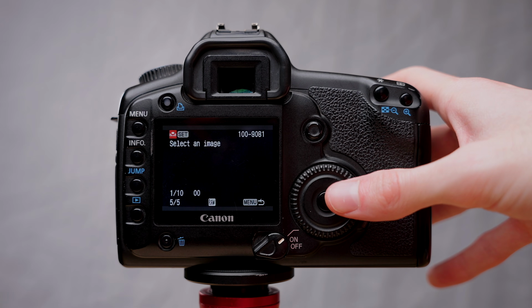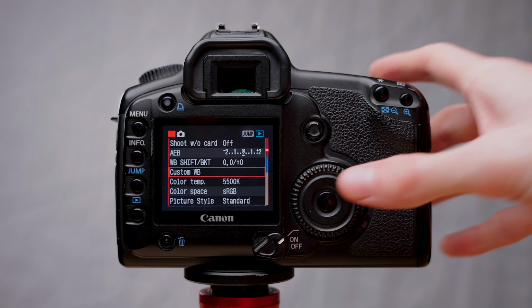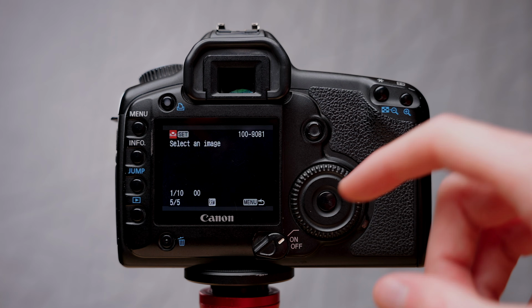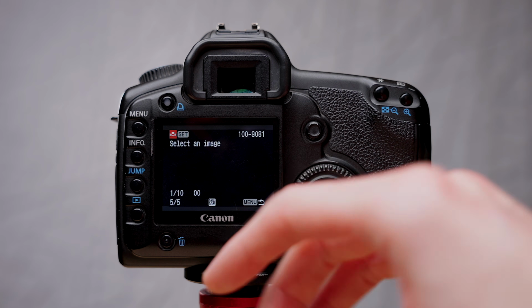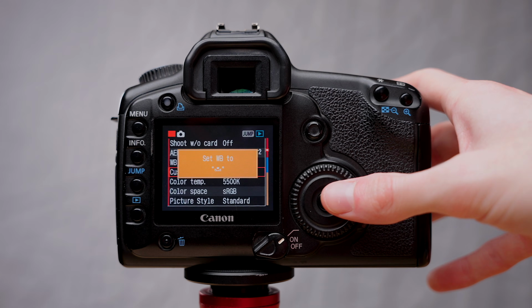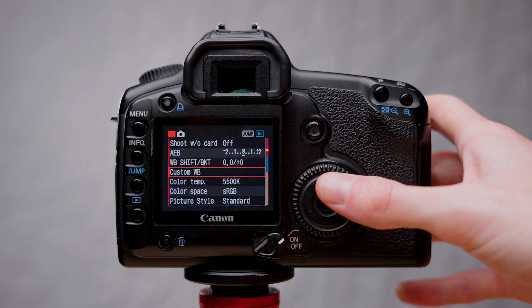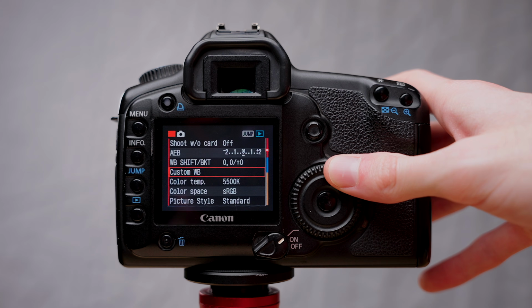So a custom white balance allows you to take a photo of a white balance card and then set that white balance for the exact lighting. I don't have any images on here right now, but if you take a full screen photo of a white balance card in the specific lighting that you're in, you can use that and it'll set the exact white balance to whatever is in that photo for your exact lighting. I've never used that personally, but it's pretty nice to have if that is something that you usually do.